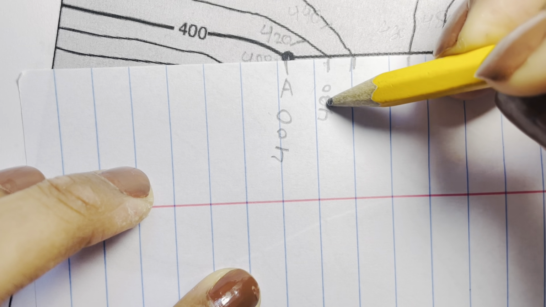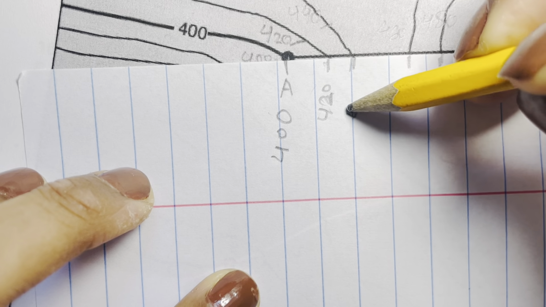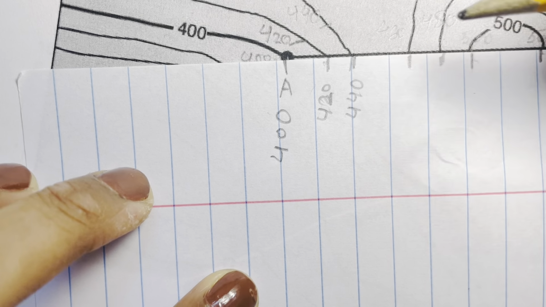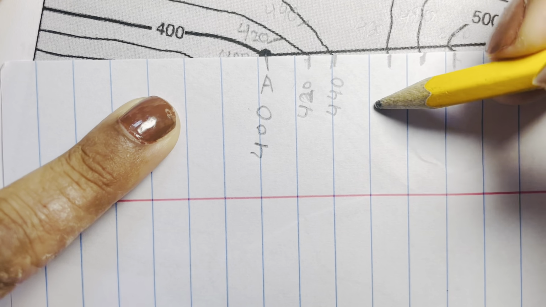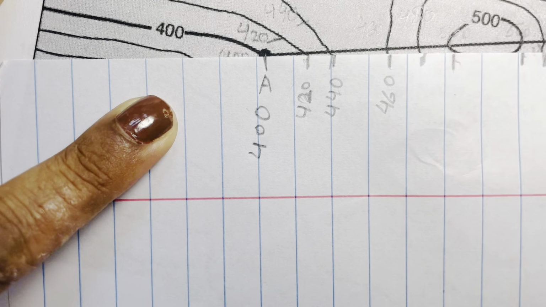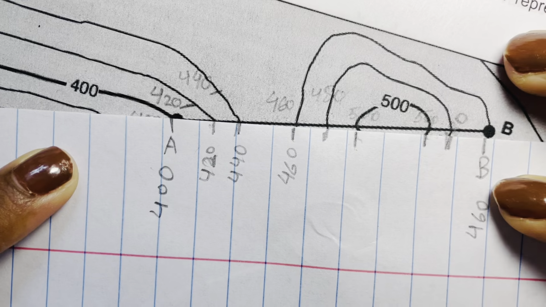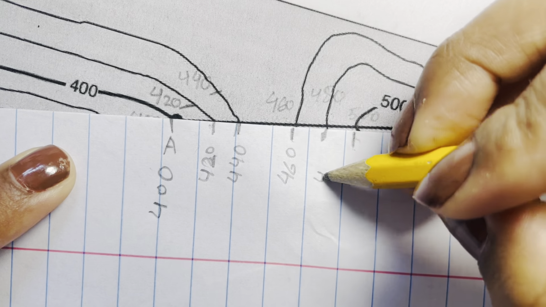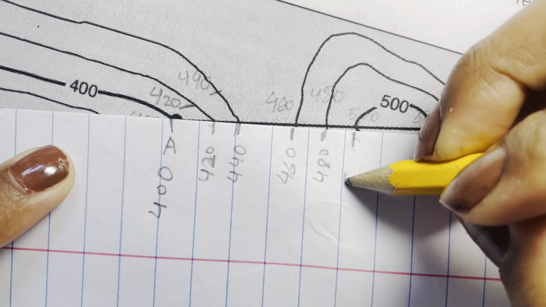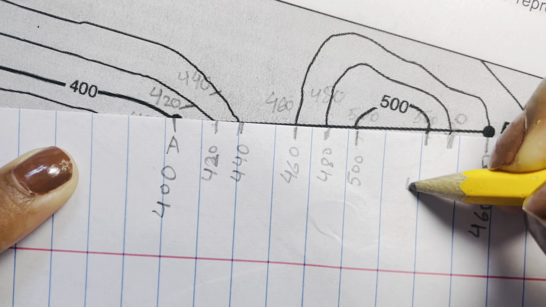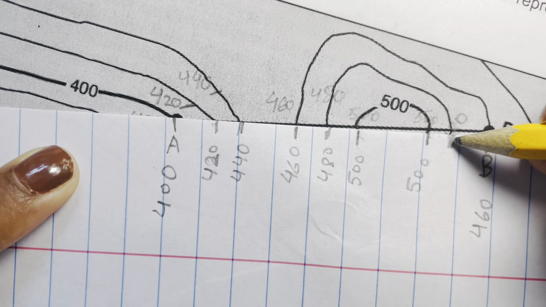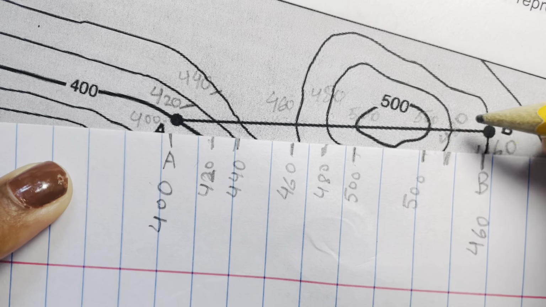This must be 440. This must be 460. This must be 480. This is 500. This is also 500. And this is 480 again.